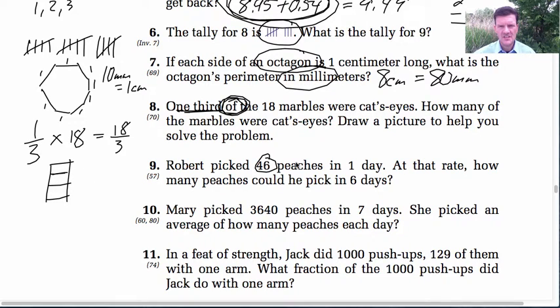Robert picked 46 peaches in one day. At that rate, how many peaches could he pick in 6 days? Well, it's going to be 6 times that. So 46 times 6, and you figure out what that is.